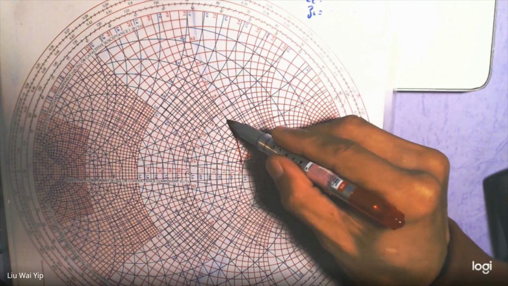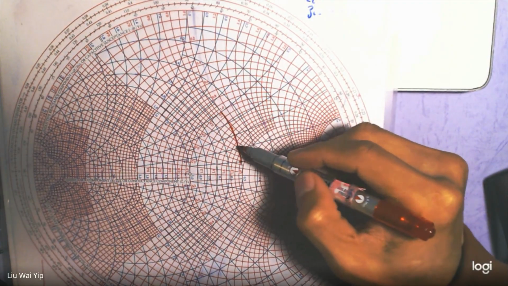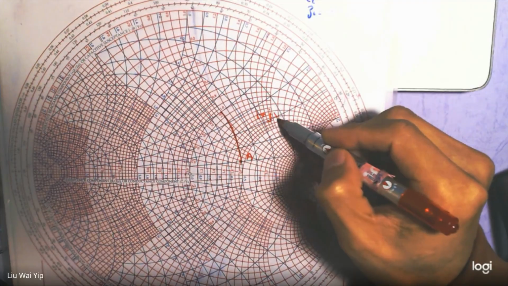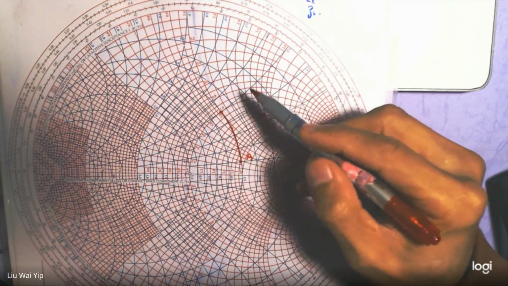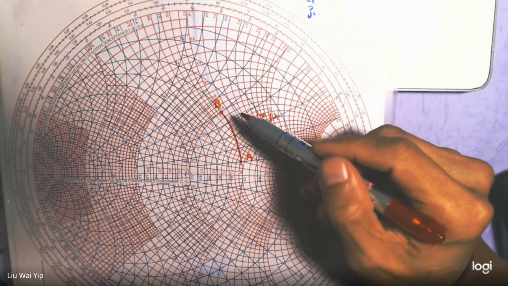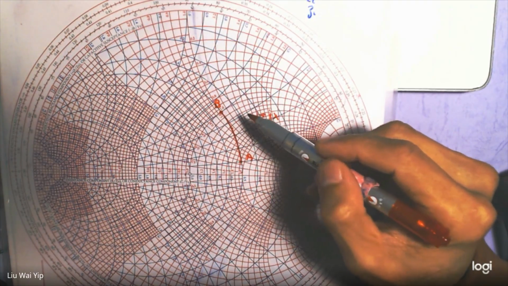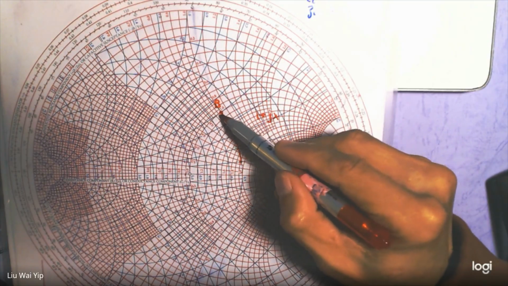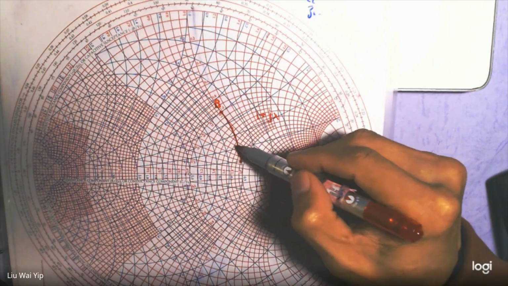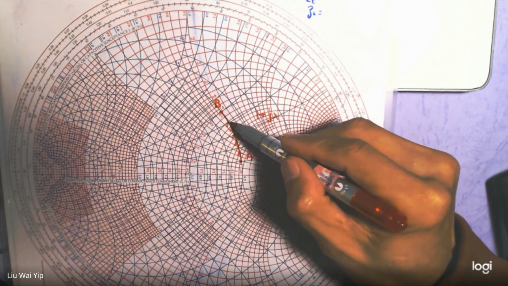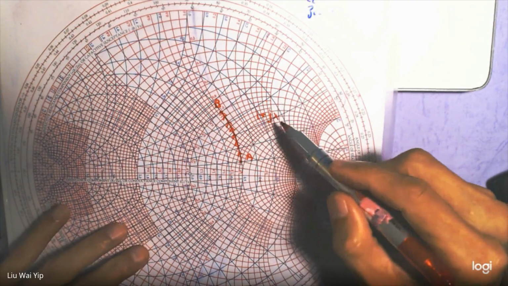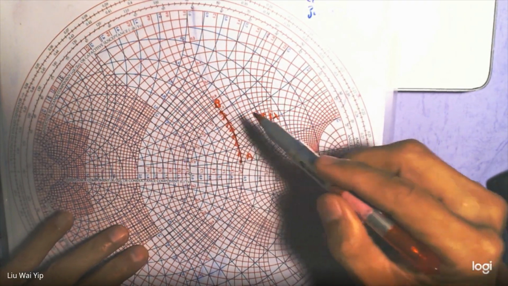drag along this locus until you reach the 1 plus j circle. Let's say we get the intersection point here, you can call it B. So in this case, your locus will be like this. You need to count how much susceptance you will use in order to bring from A to B.